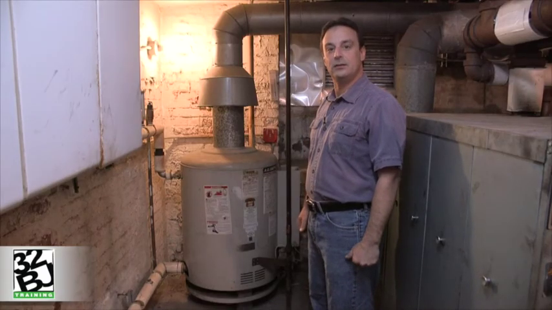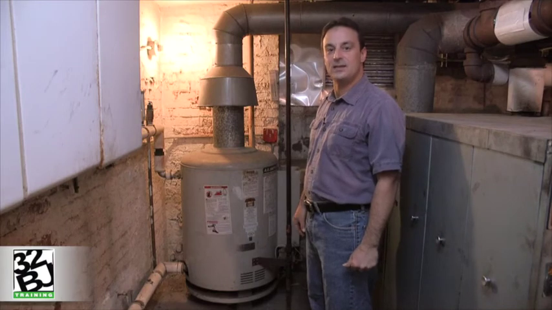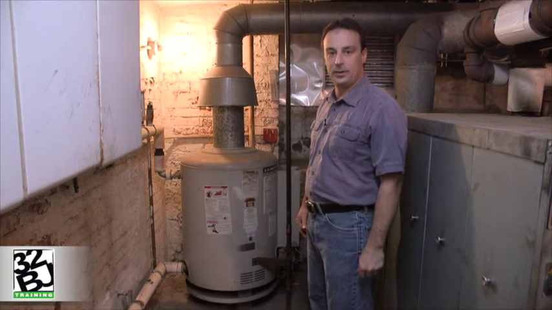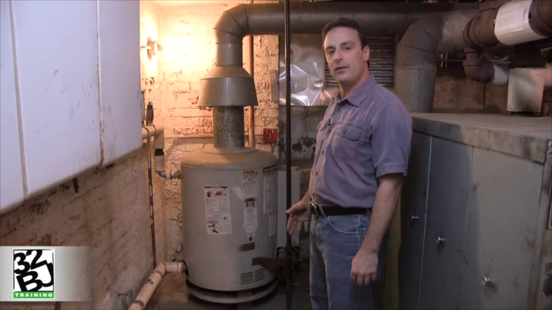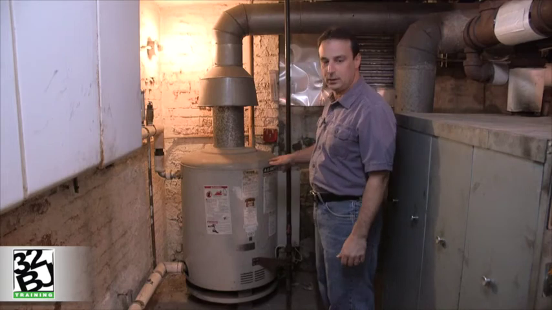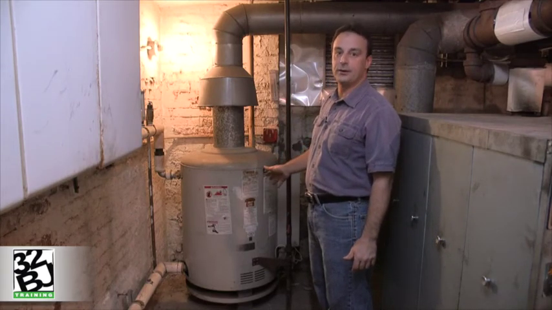Today, I'd like to take a look at some of the different types of domestic hot water systems that may be found in multifamily residential buildings. Starting with one of the more inefficient types, this is a gas-fired, standalone domestic hot water heater.